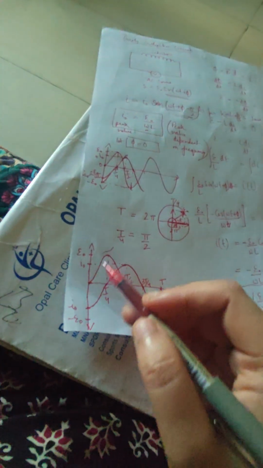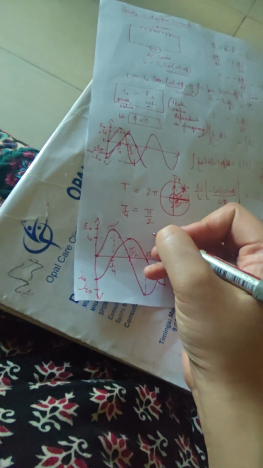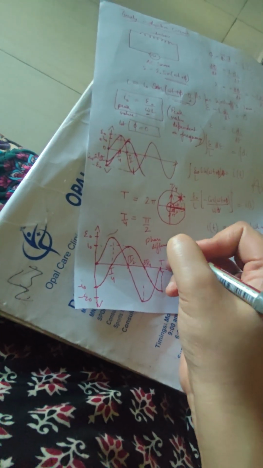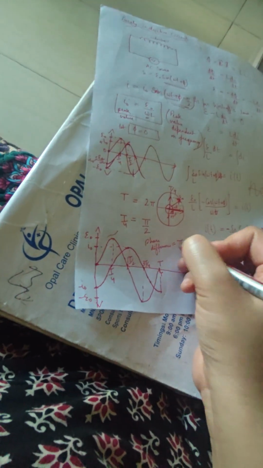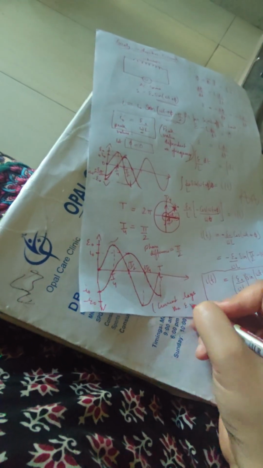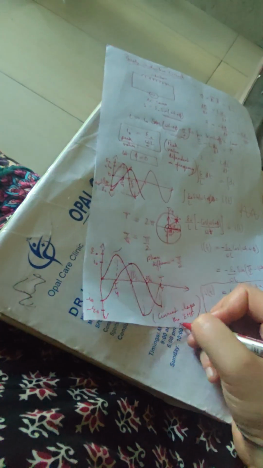So this is the phase difference of pi by 4, not pi by 4, it's pi by 2. And you can say current lags the EMF in an inductor.